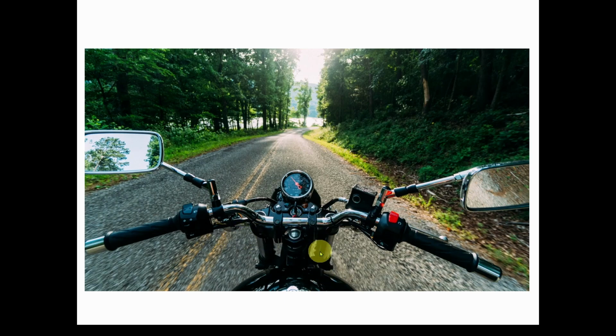So you're sitting on your motorcycle, up here you've got a speedometer that tells you how fast you're going, and over here on the handlebar on the right hand side you've got what's called a throttle. Let's say you're sitting still on your motorcycle. The engine is running, but you want to go 60 miles an hour. So how do you do that?